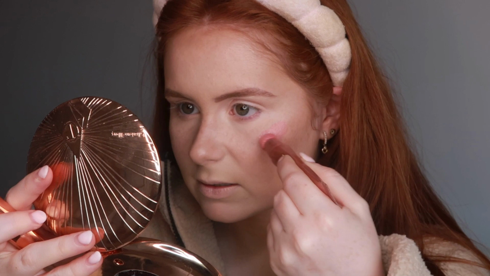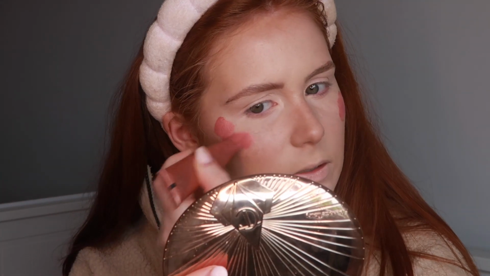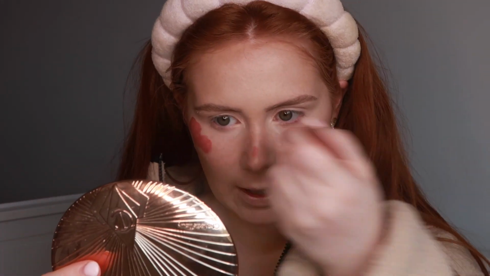Blusher. These are all really good. My favorite would have to be the Nude Sticks one, but because I'm pale, I want to go for something a little bit lighter, so I'm going to go with my Charlotte Tilbury. This is the Beauty Light Wand Glowgasm in the shade Pinkgasm, and I'm just going to place this on the tops of my cheeks and a little bit on my nose. The nose kind of just ties it all in together.